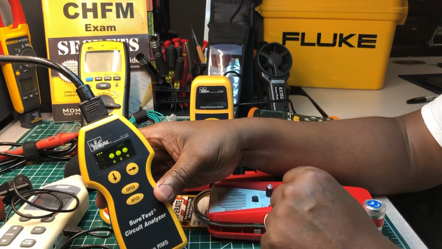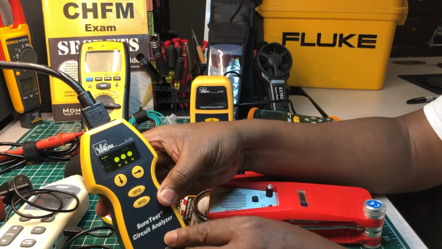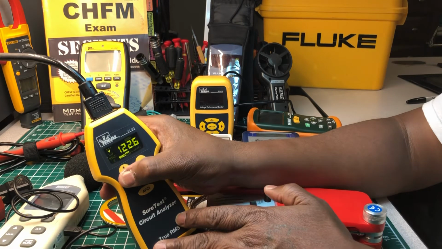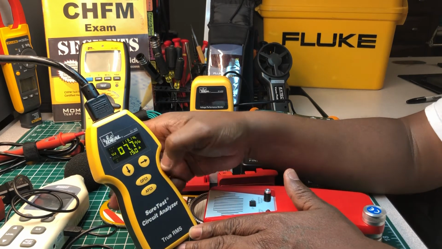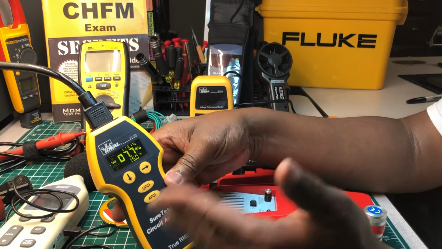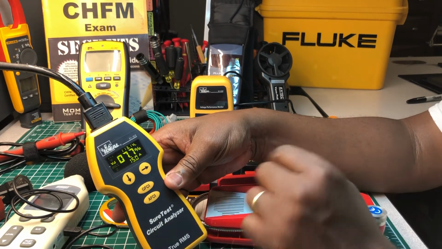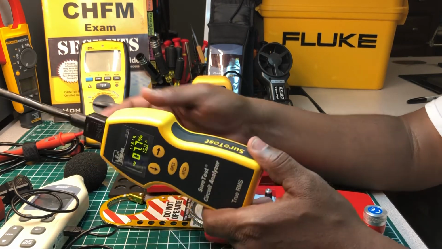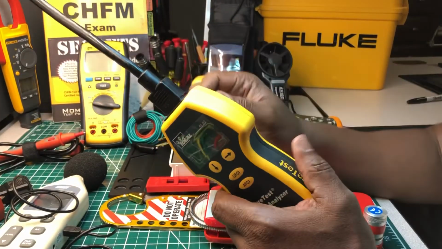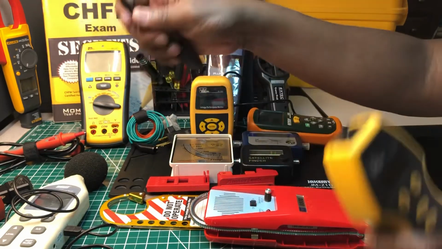And this is a branch circuit analyzer. It tells you about the hot, the cold, and see, 122 volts. It goes through it and tells you voltage drop and things like that. If the voltage has dropped too far, that can start a fire. So you have to be aware of all that. You have to know exactly what you're doing.